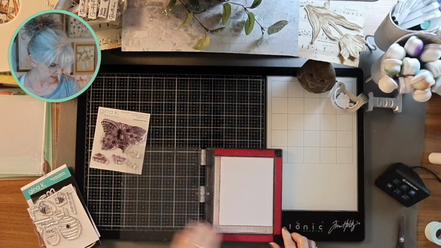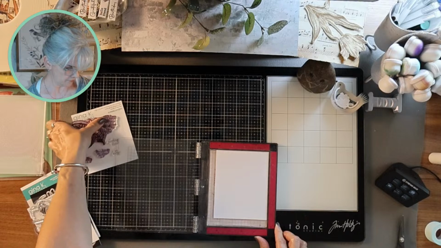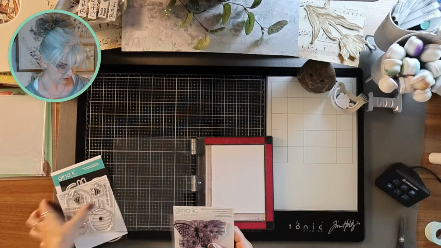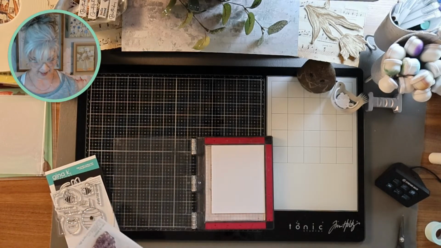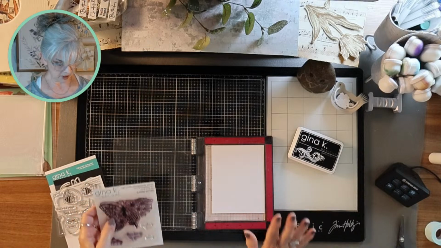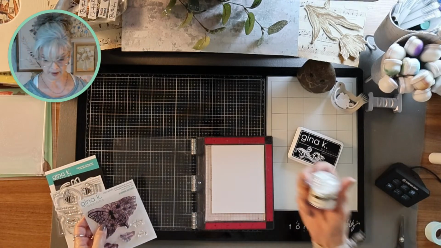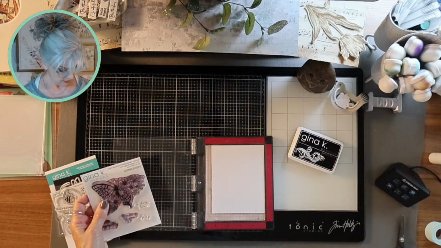So this is going to be pretty fun. I'm going to stamp all of my images in Gina K's Black Onyx, and I'm going to heat emboss them with clear embossing powder.